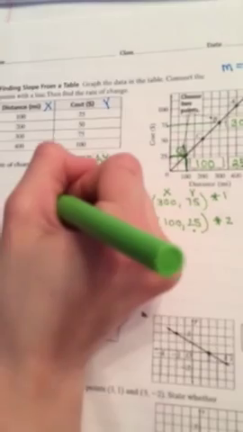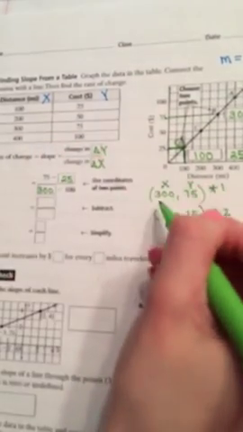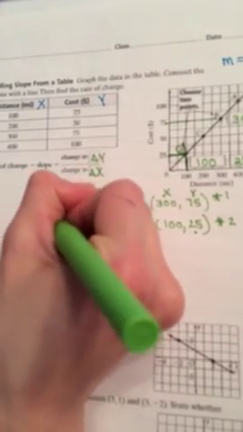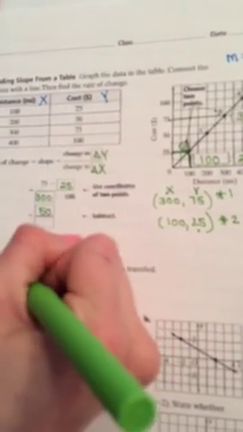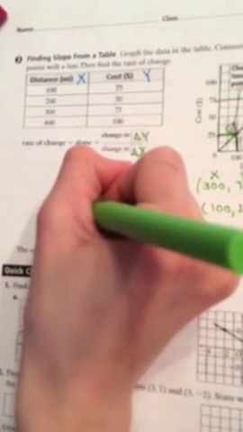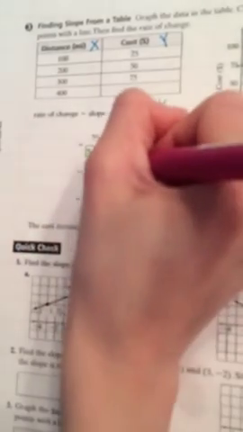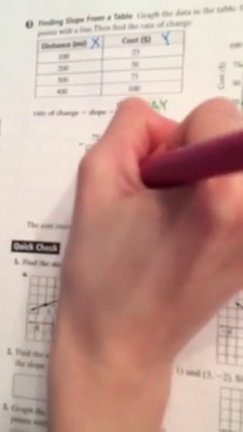Next, I'm going to do my x values. That's going to be 300 minus 100, which they already wrote for us. 75 minus 25 is 50, and then 300 minus 100 is 200. Now, remember Miss B's easy peasy rule. If they both end in zeros, I can cross them out. So then my fraction becomes 5 over 20, which is much easier to simplify.